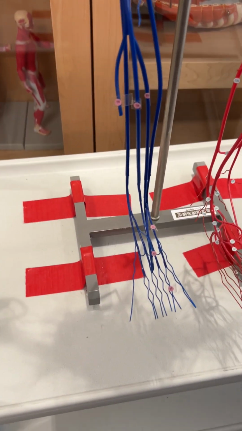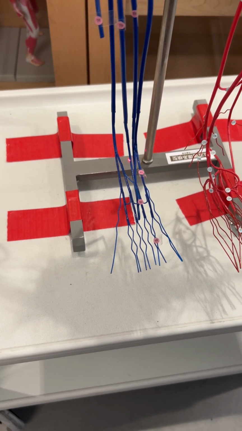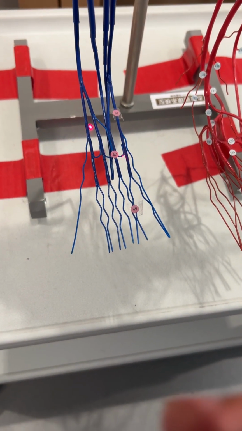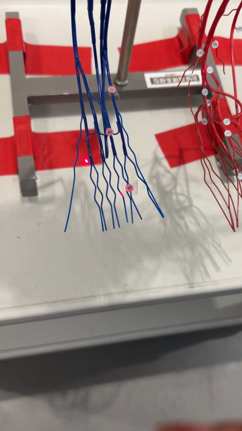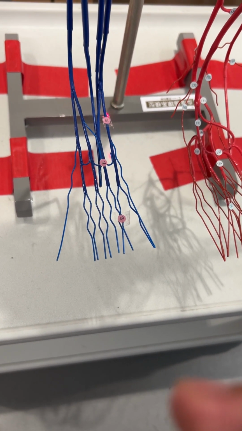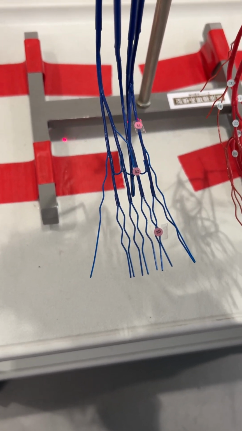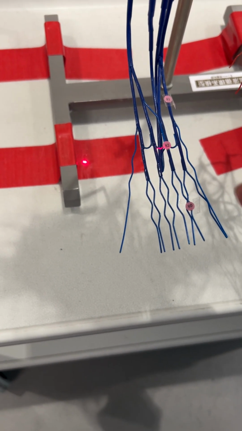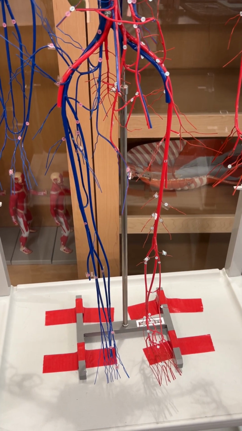After that, you have the digital veins here, and then you have your plantar veins right here. Digital, starting from here, digital, and your plantar veins right here. And that is the arteries and veins of your legs.